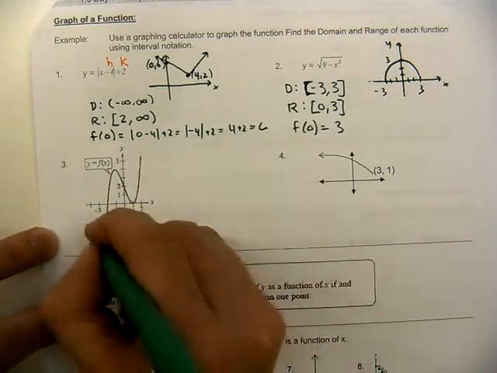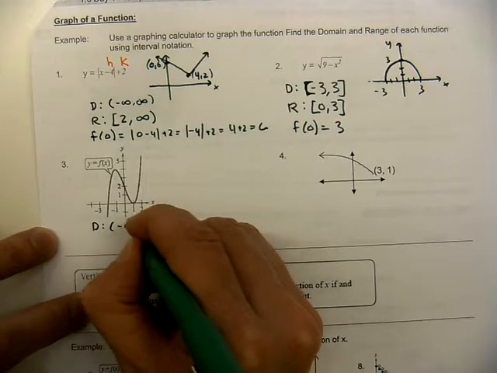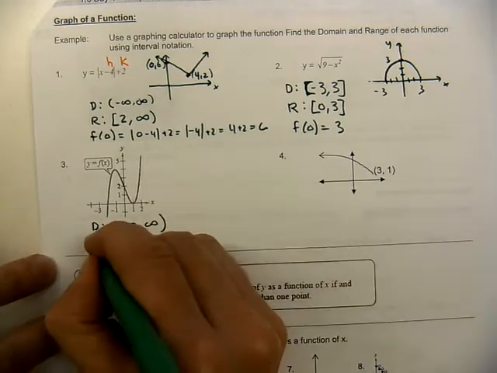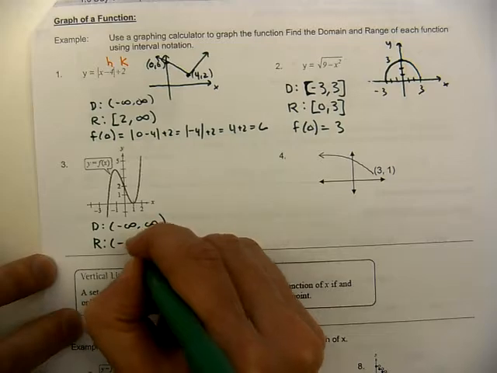Here's another illustration. There are no breaks, no gaps. Our domain is all real numbers, and our range is also the same.